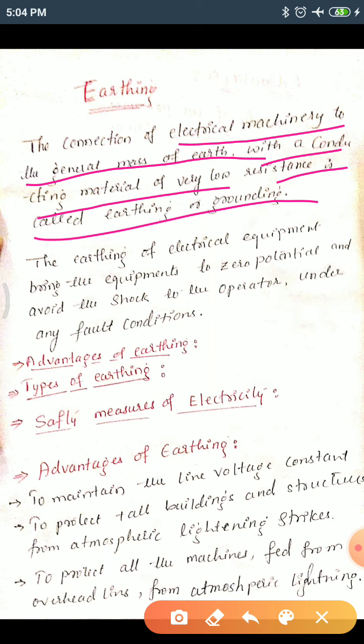This is due to leakage current flowing through our body, which is what a shock is, since the human body is a very good conductor. That is what we are supposed to eliminate: the leakage current flowing through the human body.